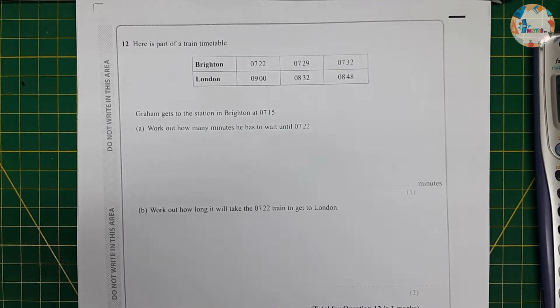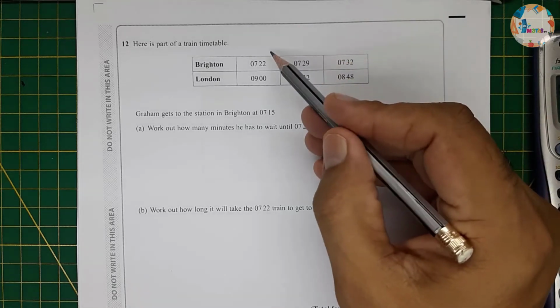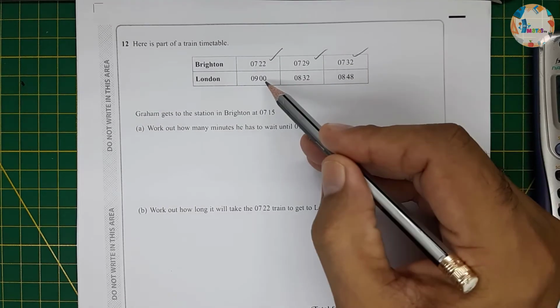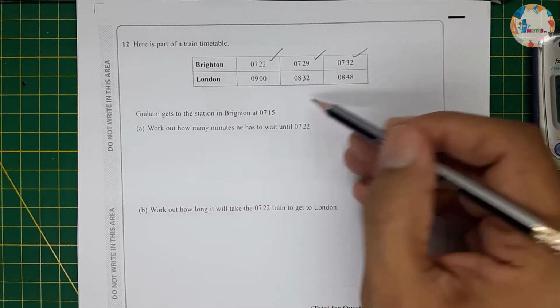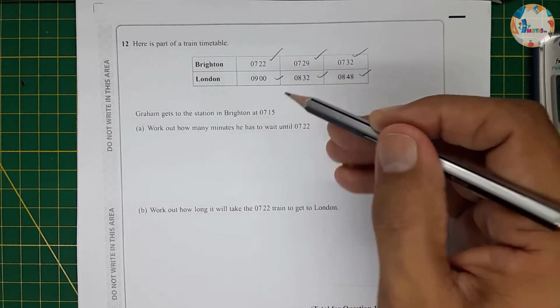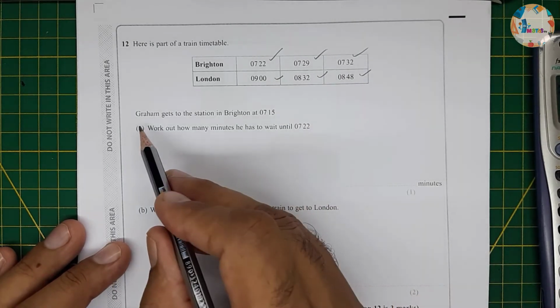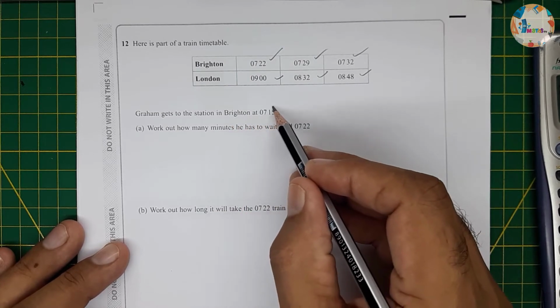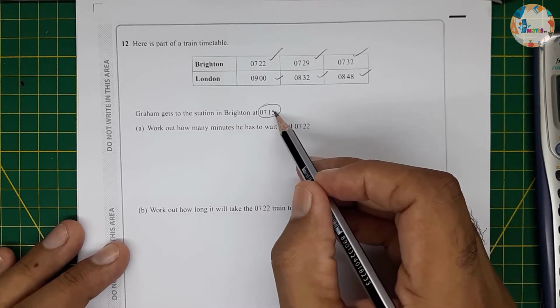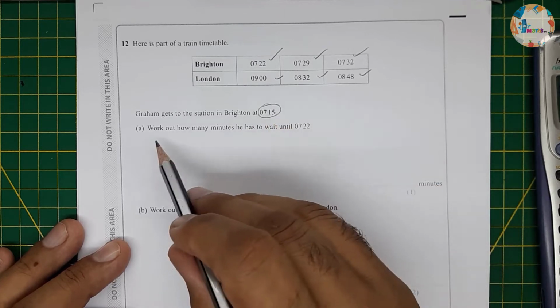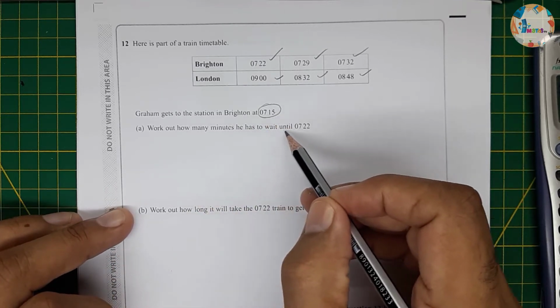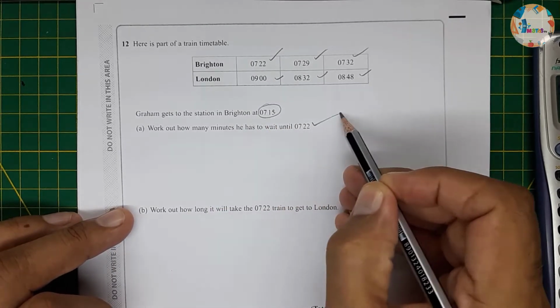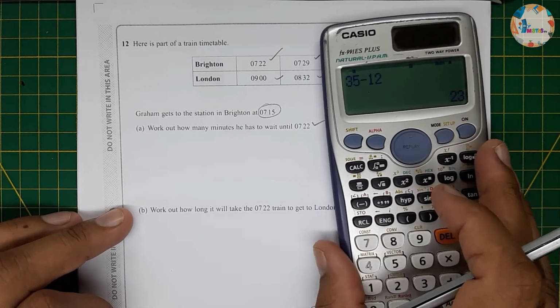Now question number 12. Here is a part of a train timetable, and the times are provided for Brington and London in the table. Graham gets to the station at Brington at 7:15. Work out how many minutes he has to wait until 7:22. So this one is an easier question.